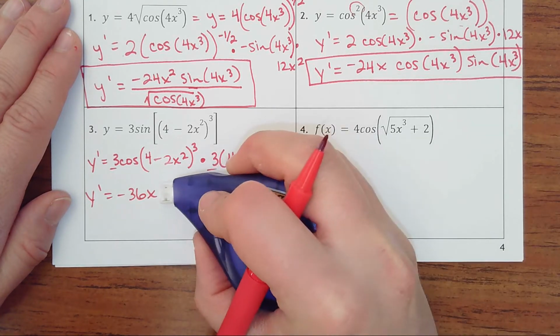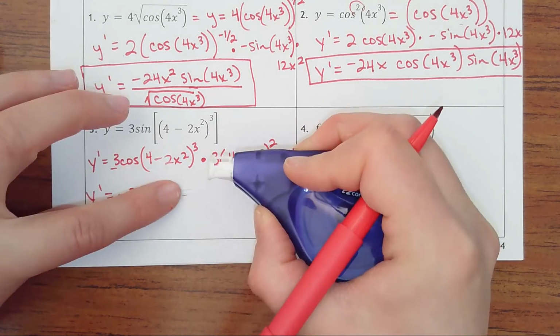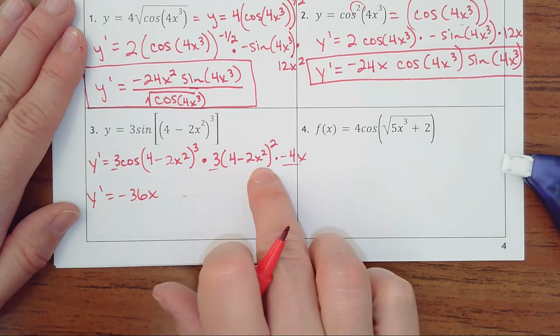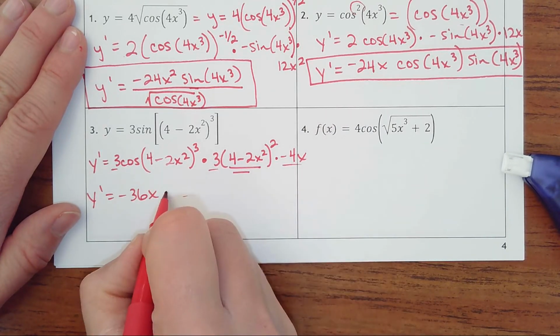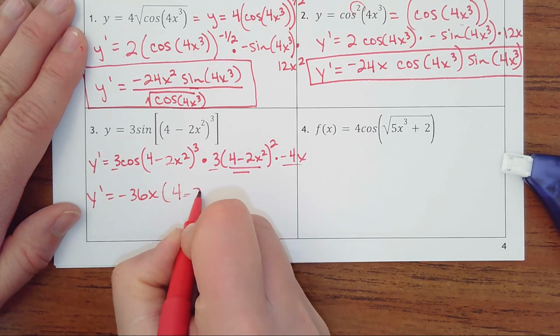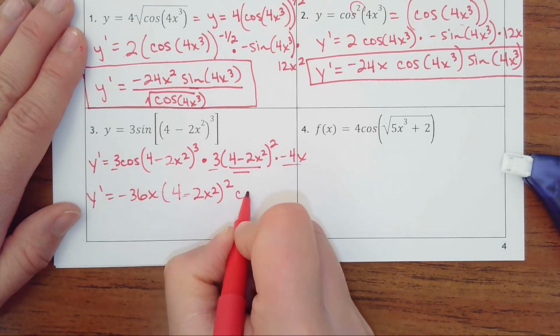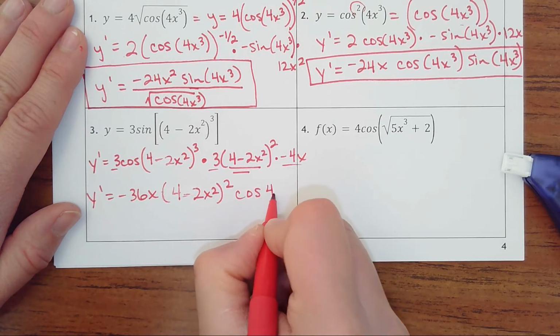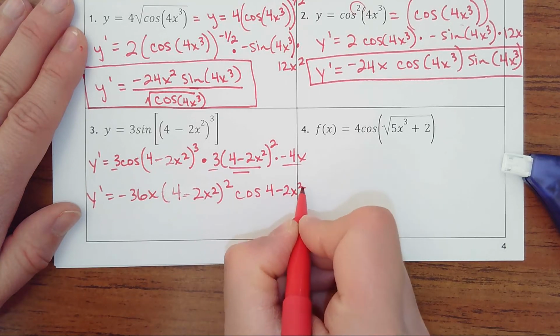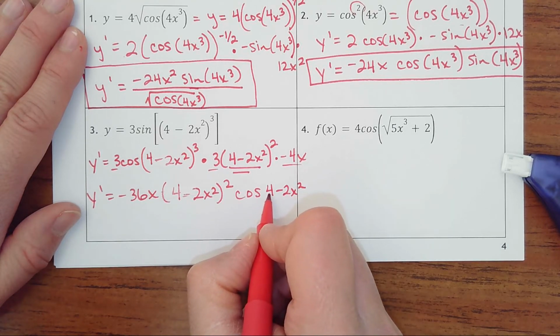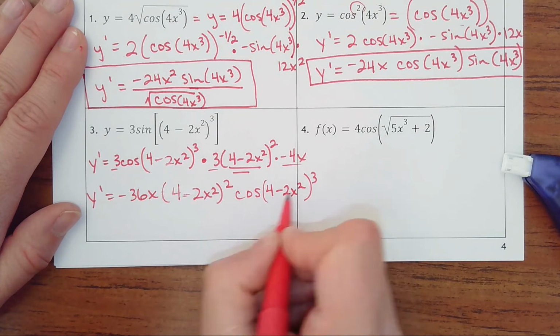I'd probably even put this part next, times 4 minus 2x squared, and then times my cosine of 4 minus 2x squared cubed, like that.